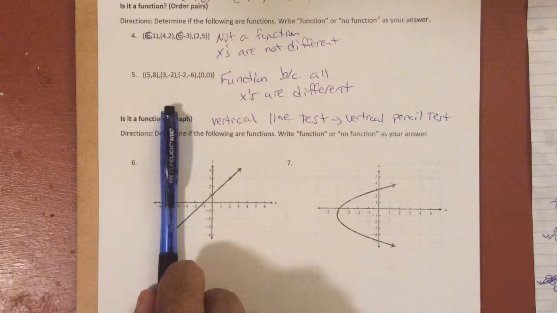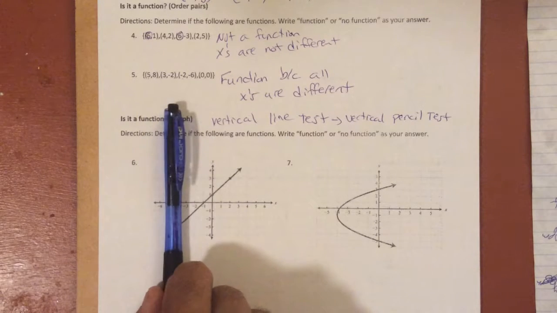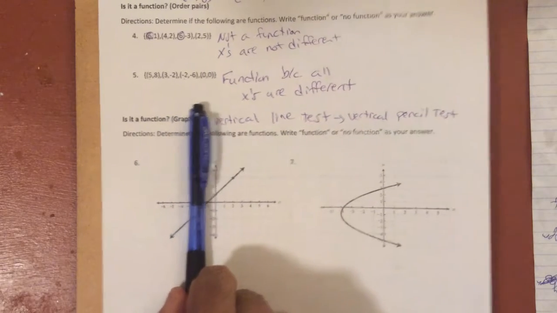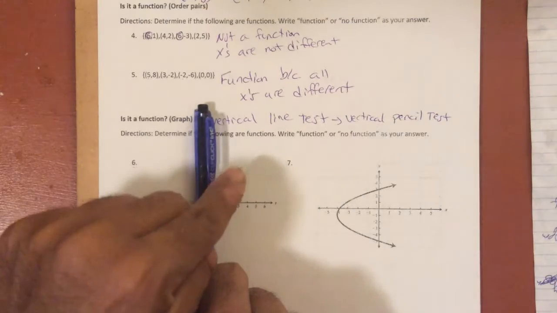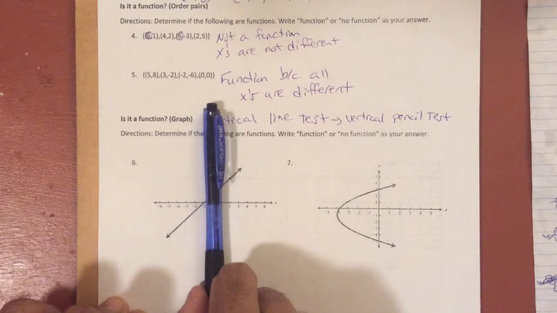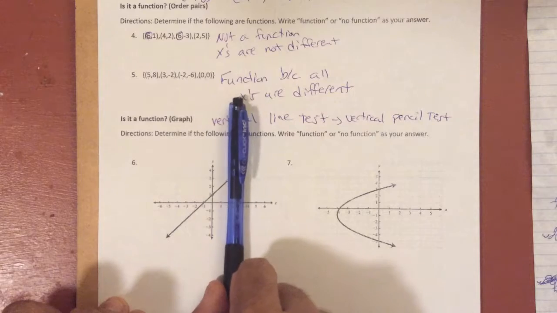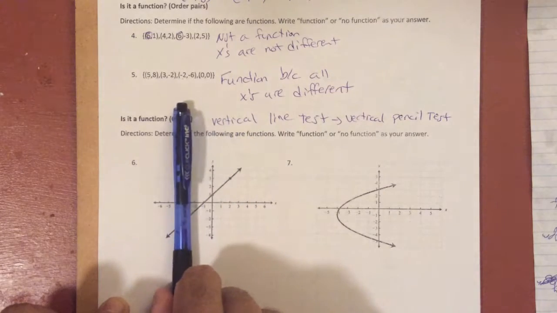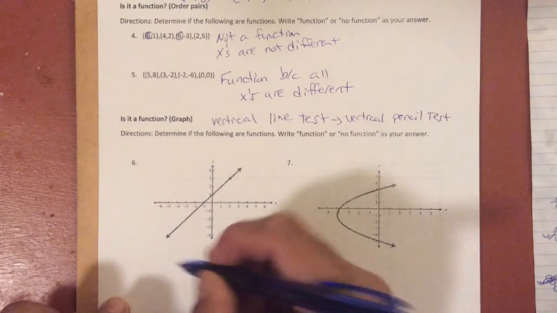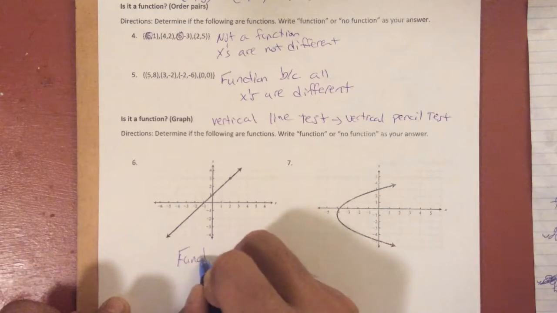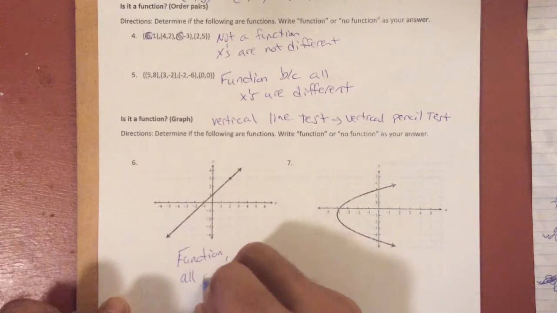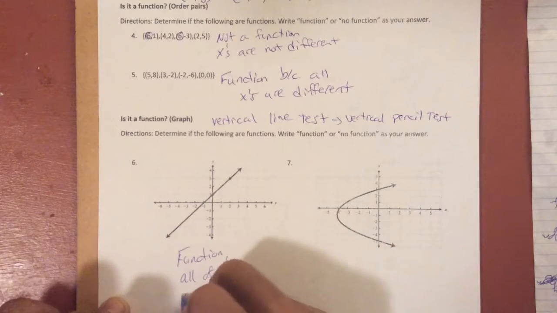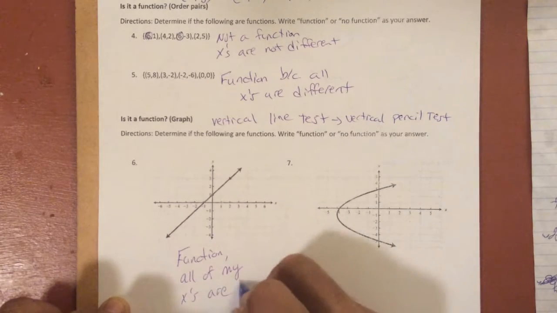So let's start with number 6. If I put my pencil down in a vertical form and I move my pencil left to right, as you can tell, my pencil only touches that line once at a time. Anywhere I put my pencil, I'm only touching it once at a time. Okay? So that means this is a function, because that vertical line test tells me that all of my x's are different.